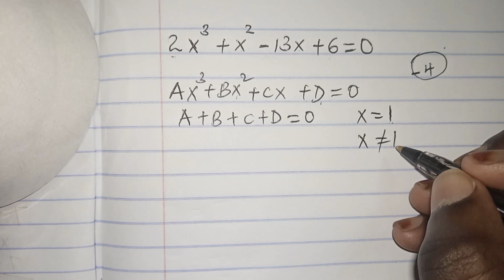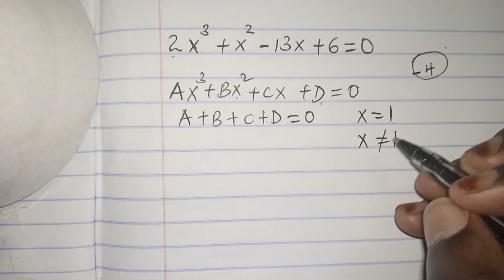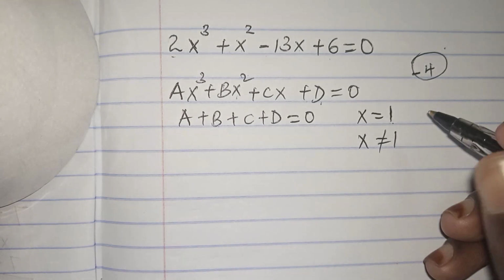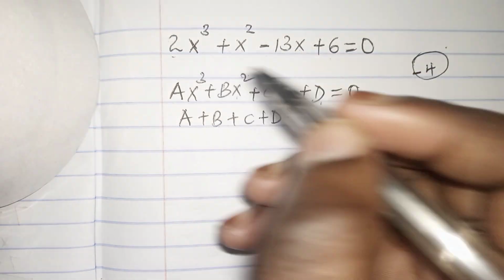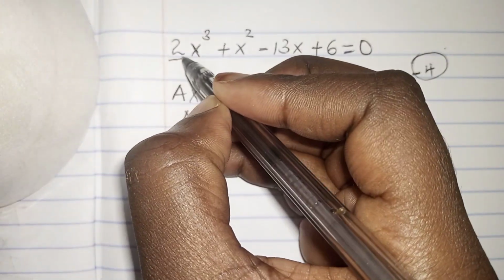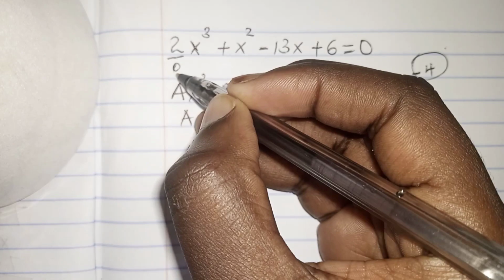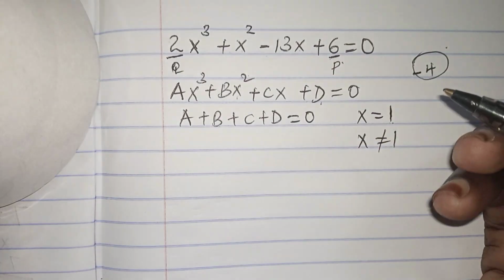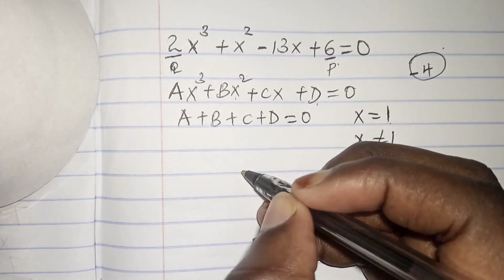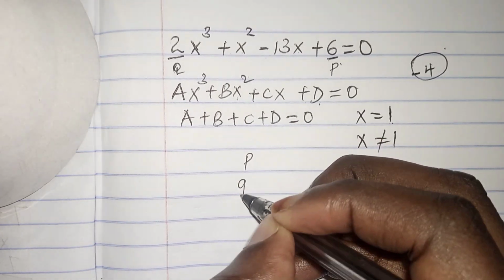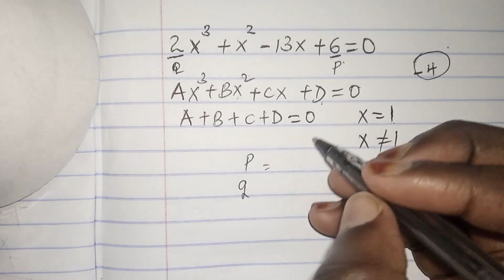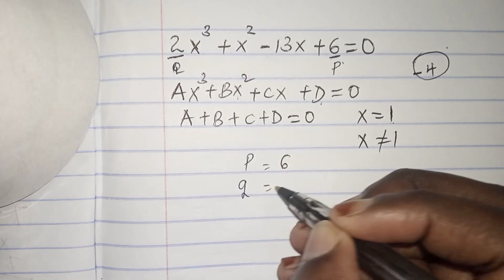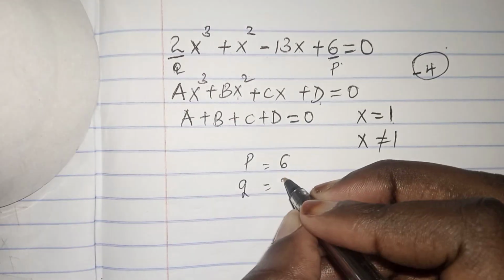So we are trying to find a possible value. Let us try this method then. I'll substitute the leading coefficient with q and this constant here with p. So our p here is 6, q here is 2.